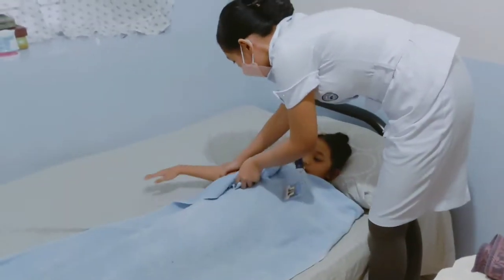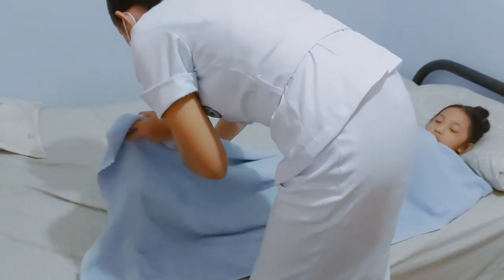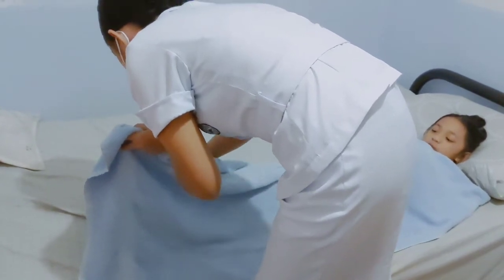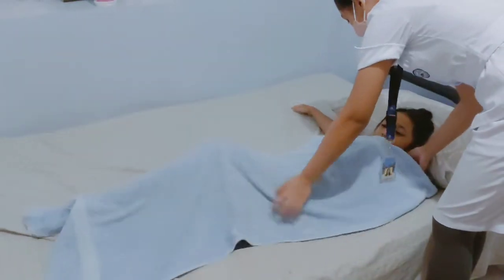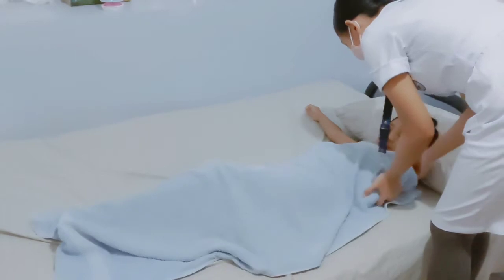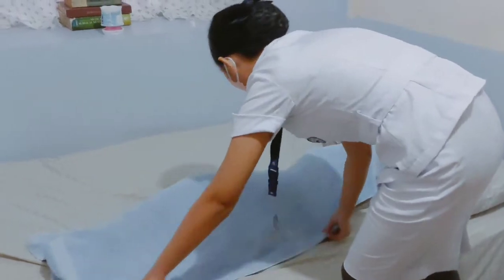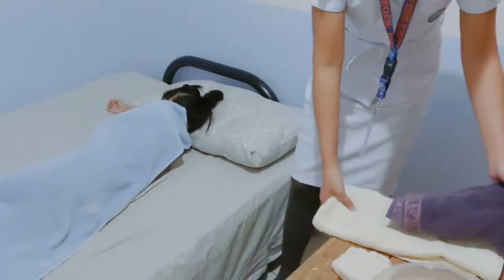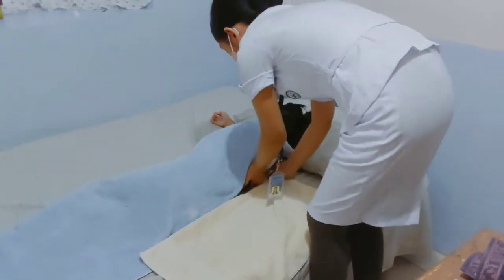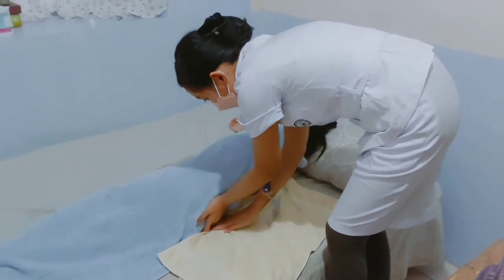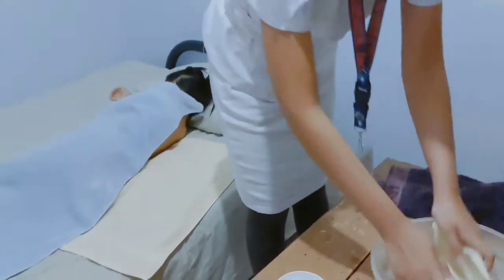Okay, after cleaning the lower limbs of our patient, we may now proceed to cleaning their back and their buttocks. So the first thing that we have to do here is to turn them to a lateral position. This allows us to have easier access and visualization of their back. If the client isn't able to assist us in doing this procedure, the first thing that we have to do is to bend their knees and then turn them into a lateral position, making sure that we are gentle in every move to our patient.